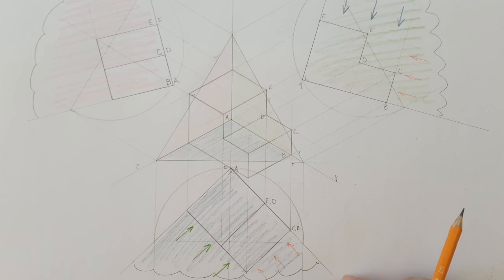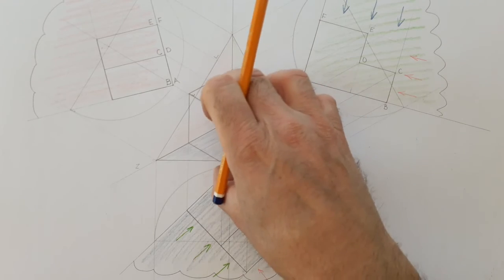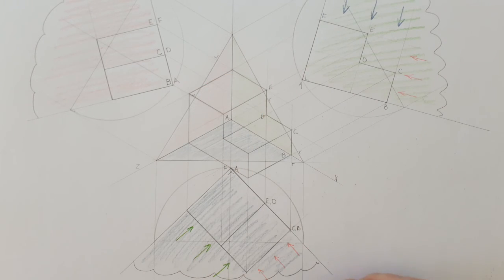Okay, that's basically it. These measurements here should be shortened slightly. So if your object at the center here, your isometric, ends up being in some way bigger than where you started out, there's something off a little bit.